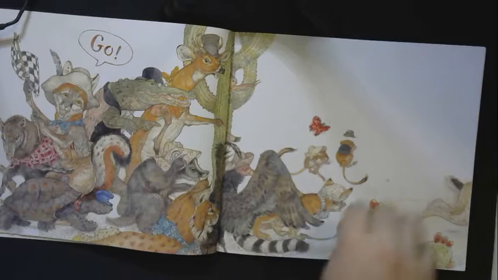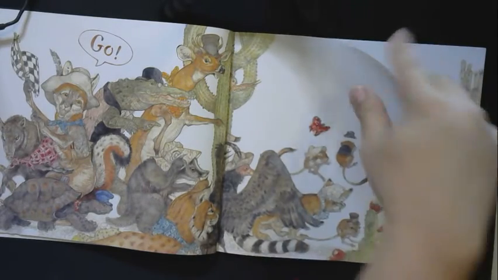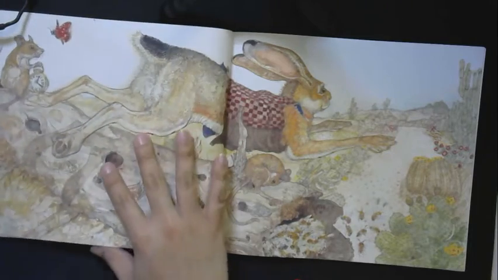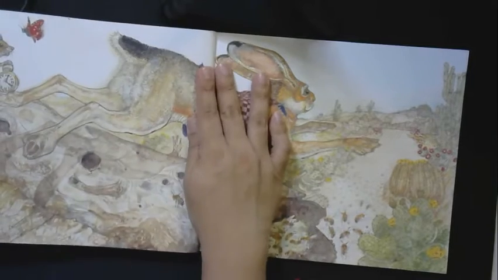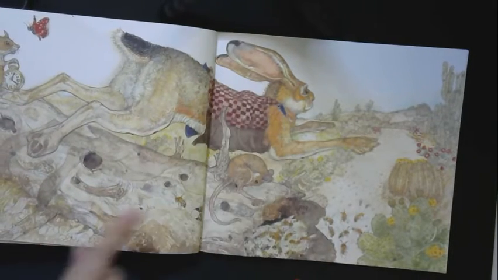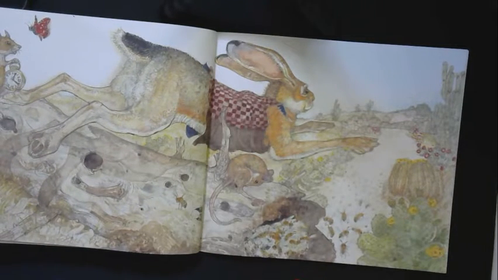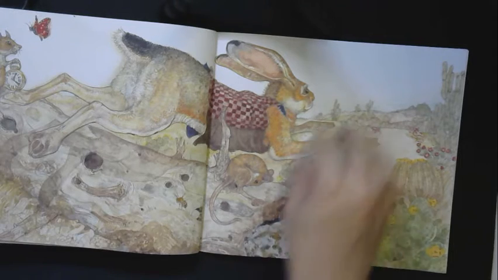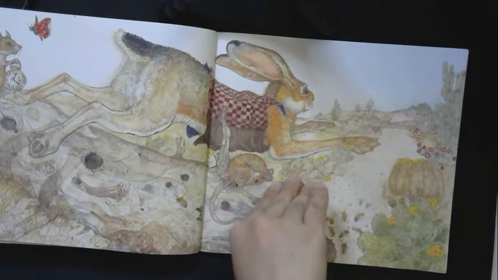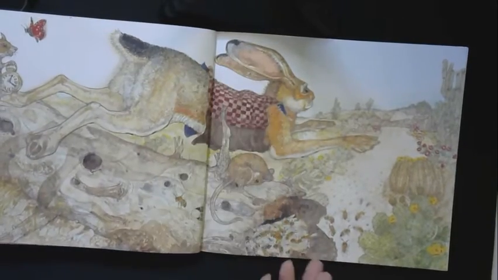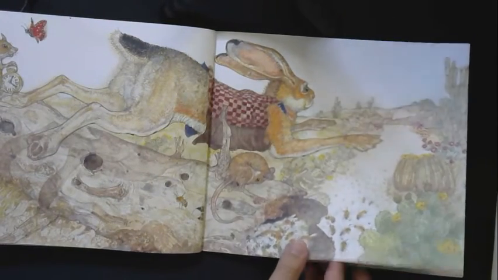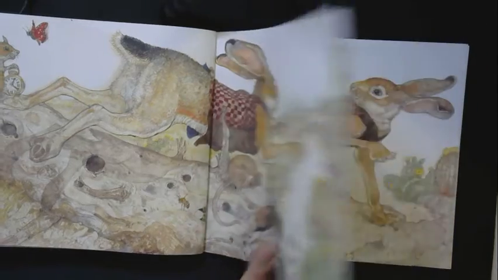So there they go. Off they go. Now here, I see the hare jumping, running. It's going super fast, jumping over logs, super fast. Look, this hare means business. This hare is like, I'm gonna win this race. No matter what, this hare thinks it's winning, and I think it's very capable of doing that.